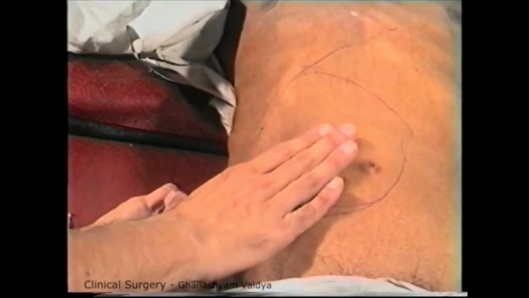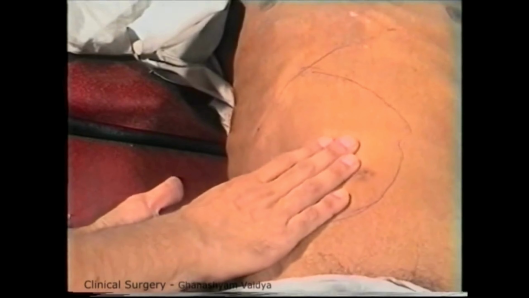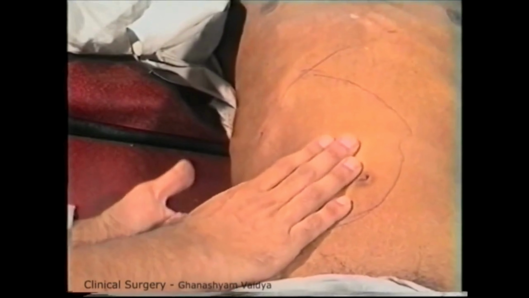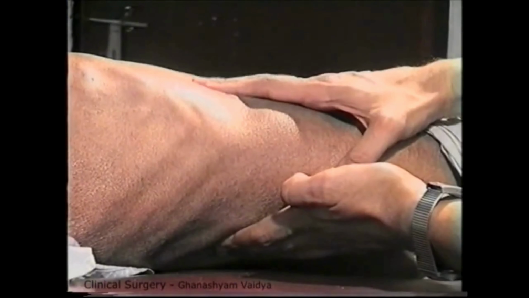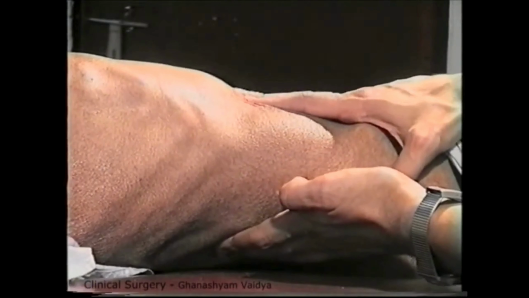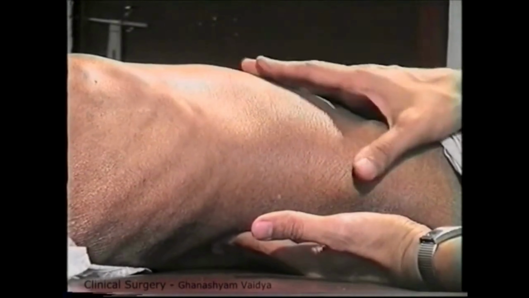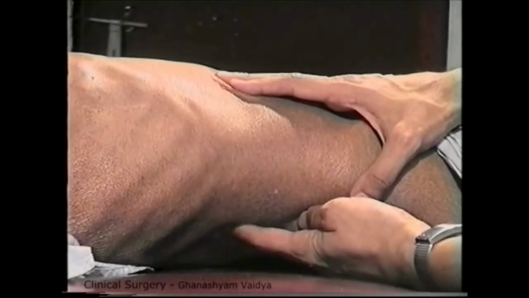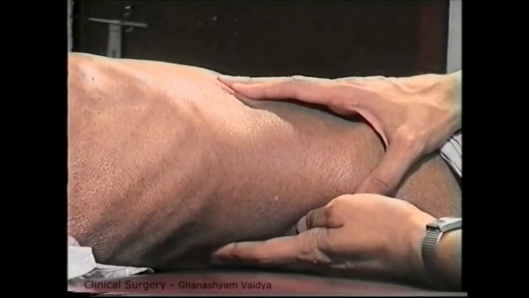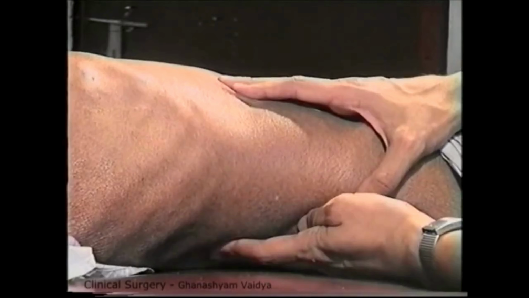Keep the right hand over the anterior abdominal wall in the lumbar region and place the left hand in the loin with the tips of the fingers reaching the renal angle. Now palpate with both hands simultaneously and try to move the swelling anteroposteriorly. If it is mobile and not touching the anterior abdominal wall, test for ballotability.